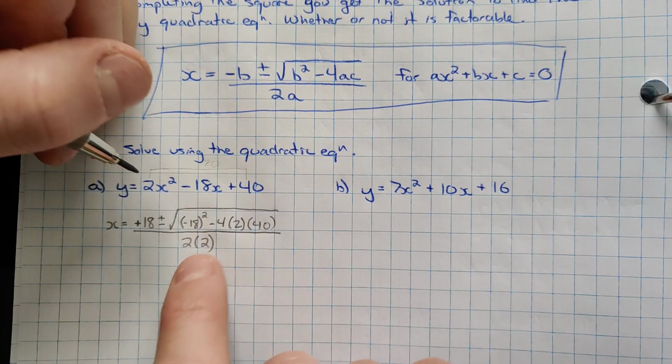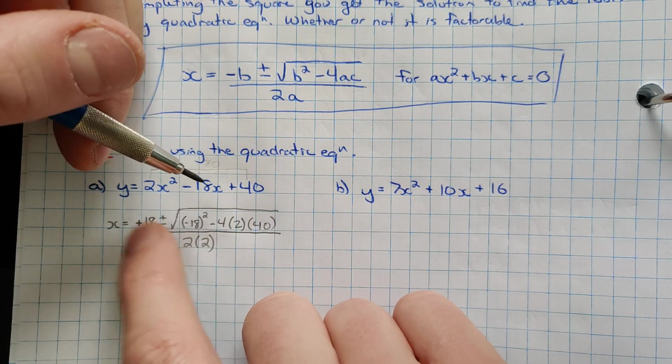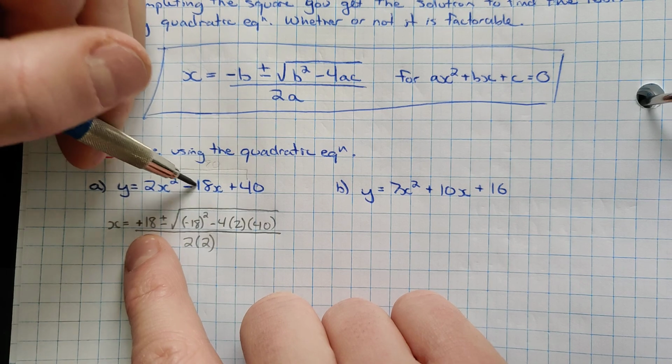So we've just filled in the a, b, and c with their respective values. Again, be careful with the b value here because it is negative b, so it's the opposite sign.